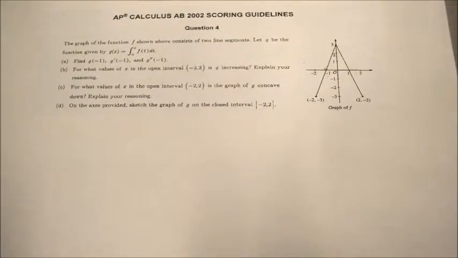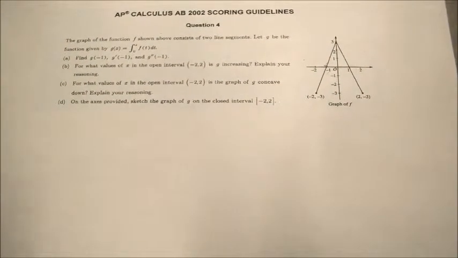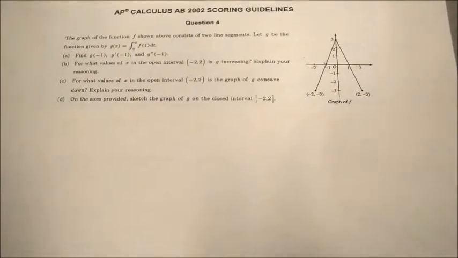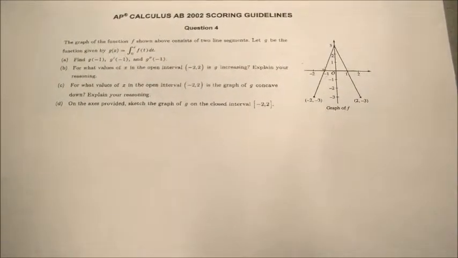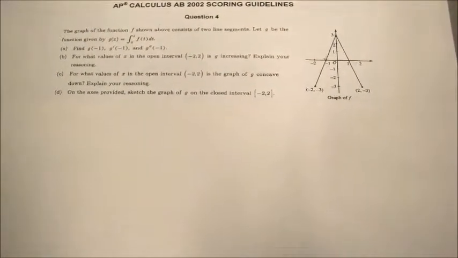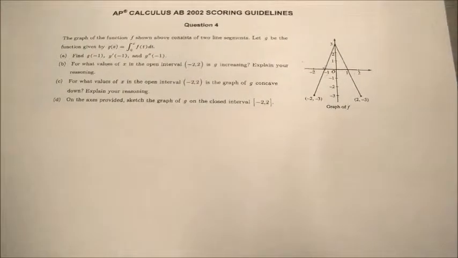Part C is asking for what values of x in the open interval from -2 to 2 is the graph of g concave down. Explain your reasoning.